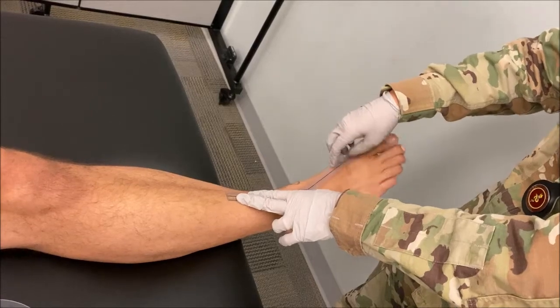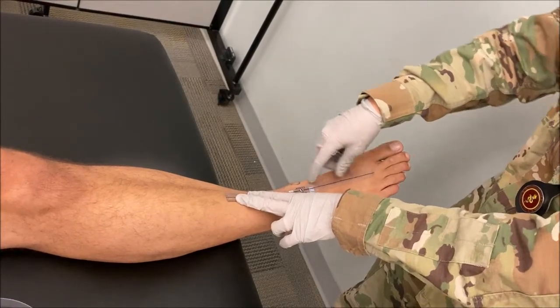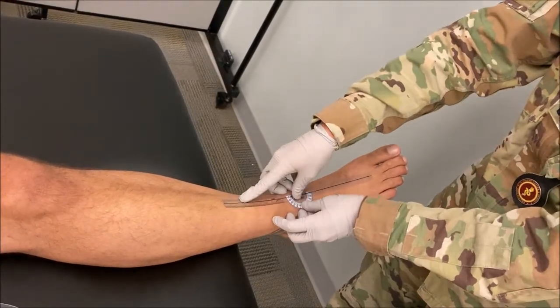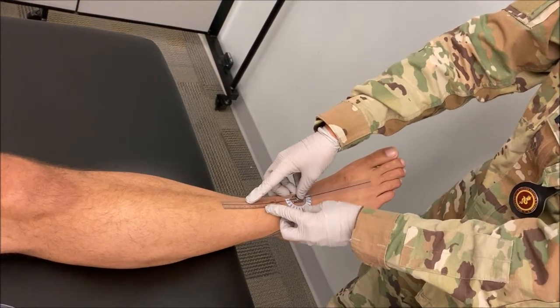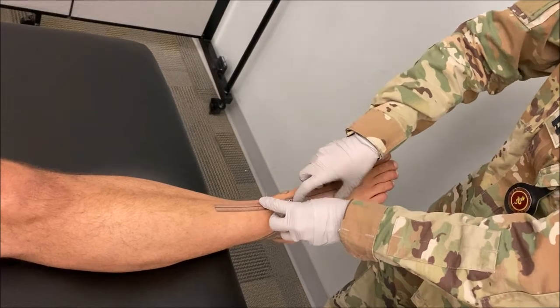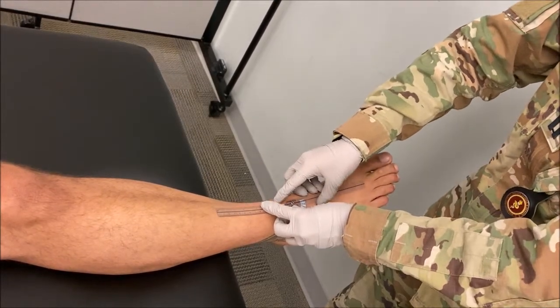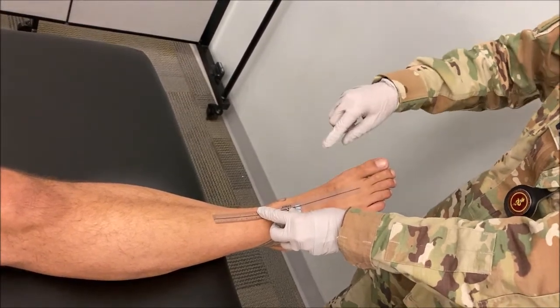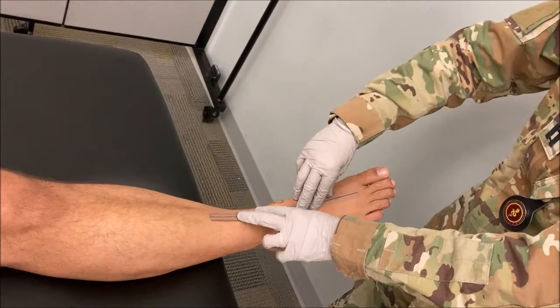Then I'll have my patient come back to neutral. Make sure everything's still lined up. So again, stationary arm lined up with my tibial crest, axis of motion lined up between my malleoli, and then my moving arm is lined up with my second metatarsal. Then I'll have the patient go into eversion.